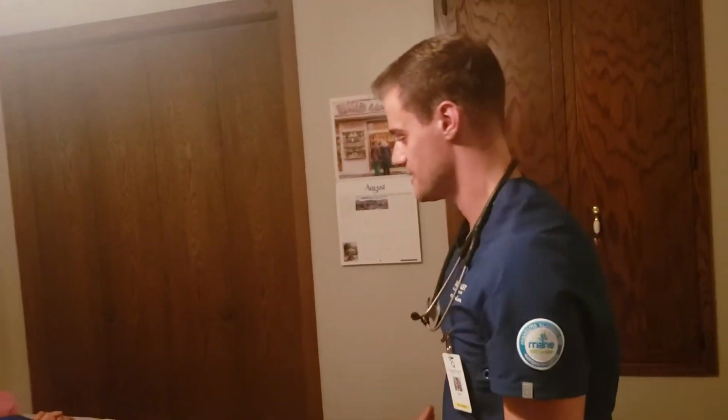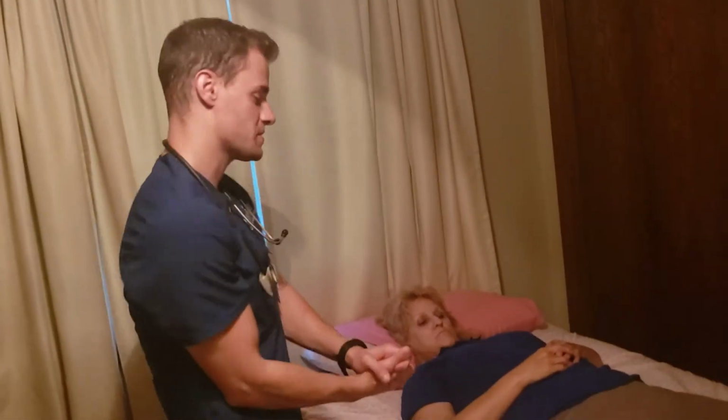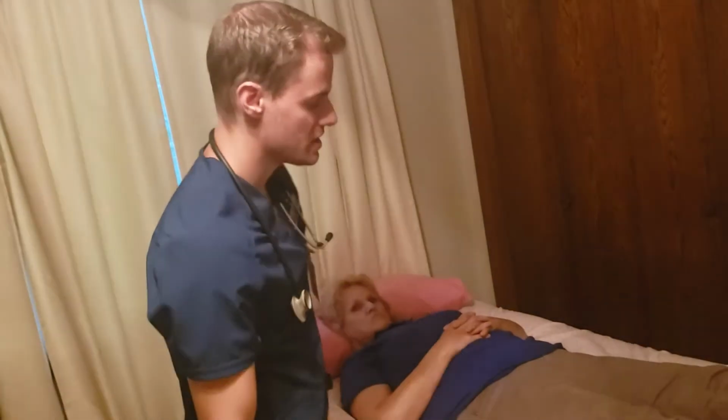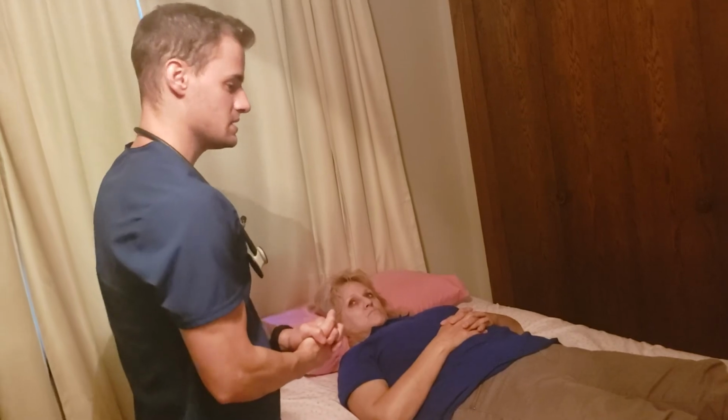After assessing all those areas, I would again wash my hands before leaving the room. I would ask the patient if they had any further questions. I would put the bed in low position, call light within reach, make sure the room is free of clutter, and that's everything.